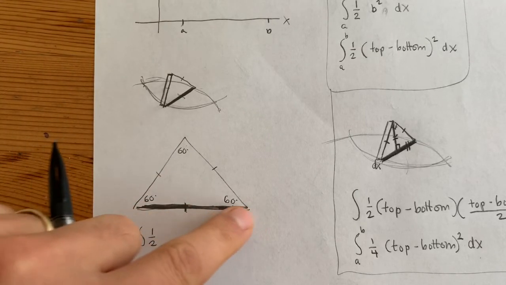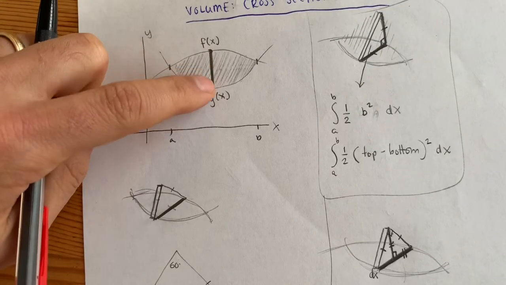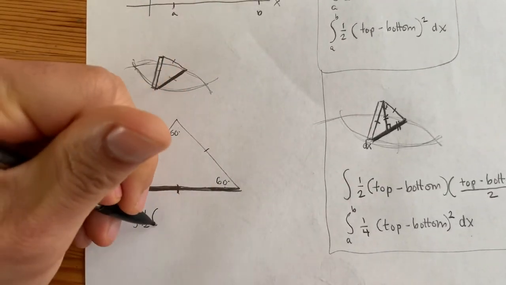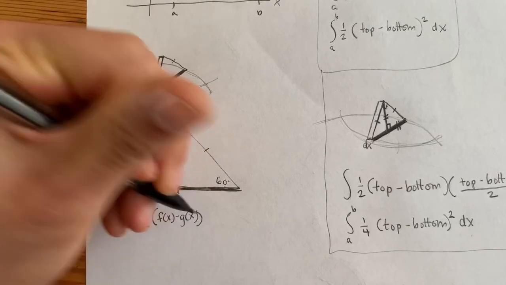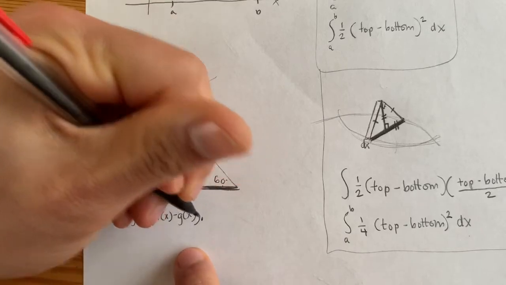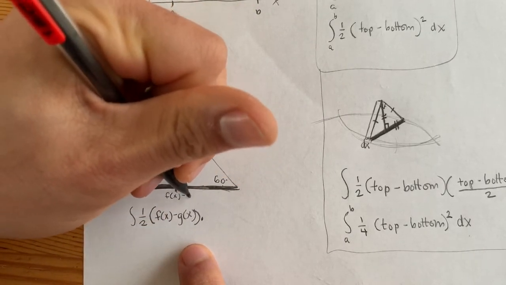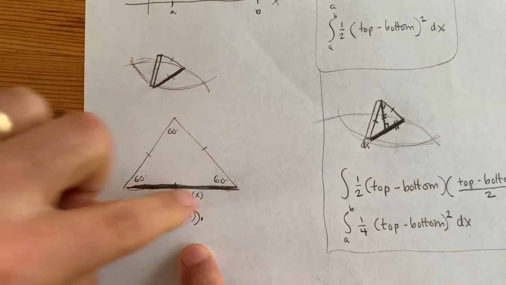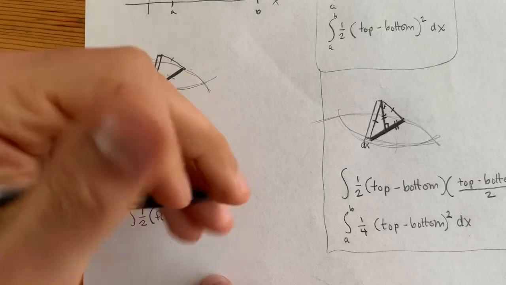The base is this black line, which we get from top minus bottom. So the base is f of x minus g of x, times the height. Let me just write that length here as f of x minus g of x.